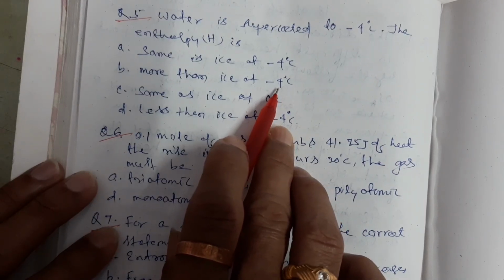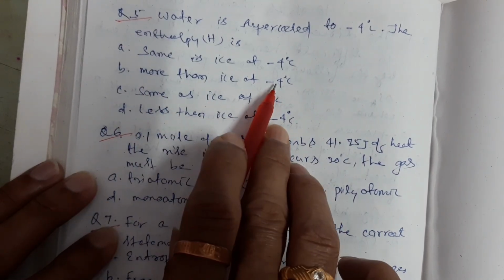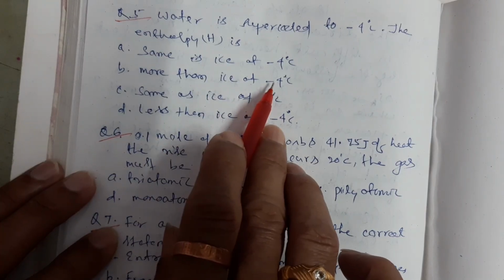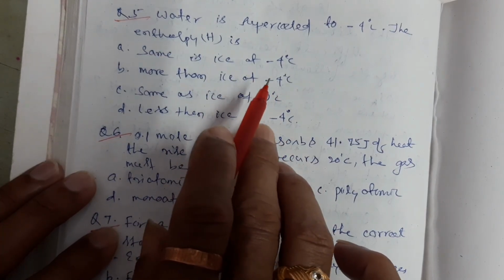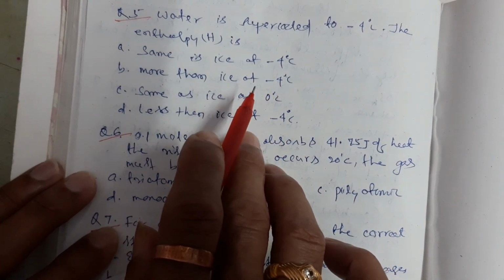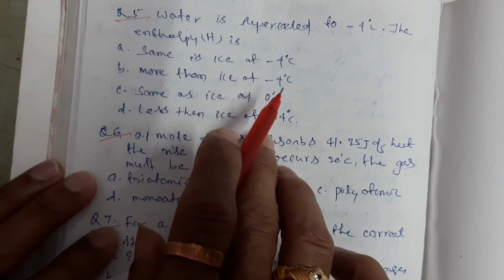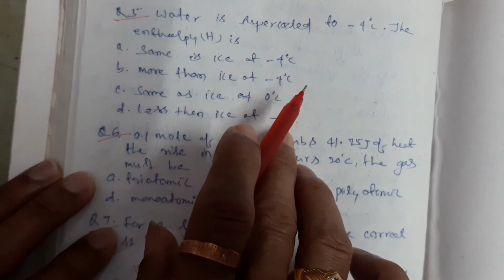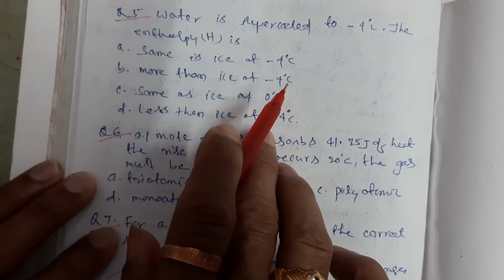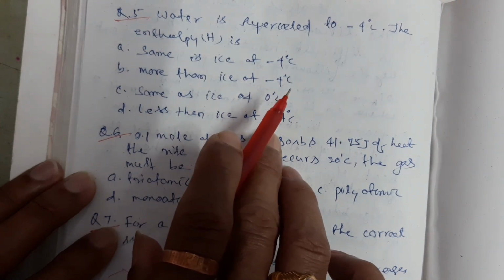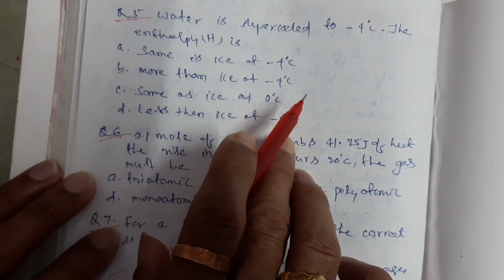Okay, why is this so? So choice B is the correct answer. But what is the explanation? You see, listen. This occurs because the liquid has not yet released the latent heat of fusion required to freeze into solid ice.